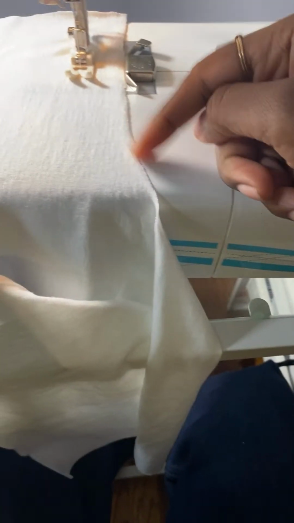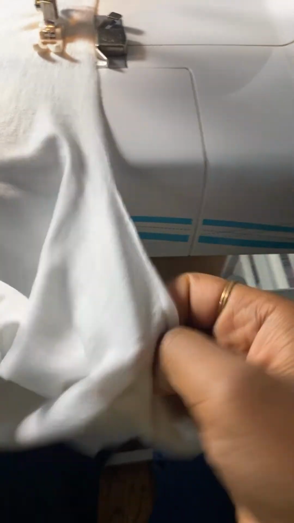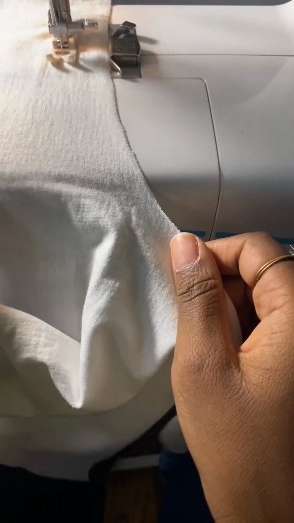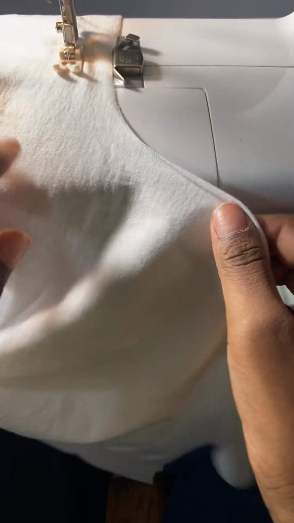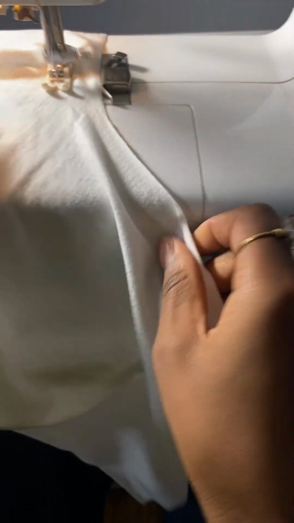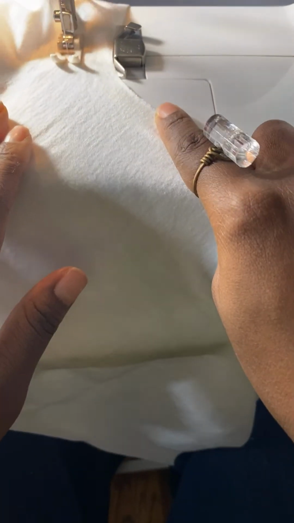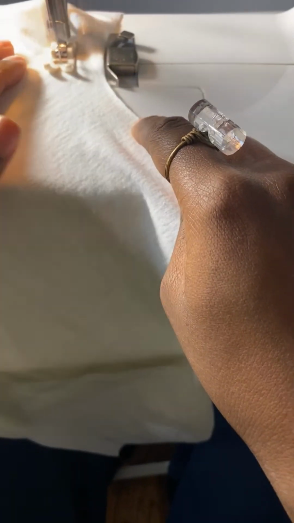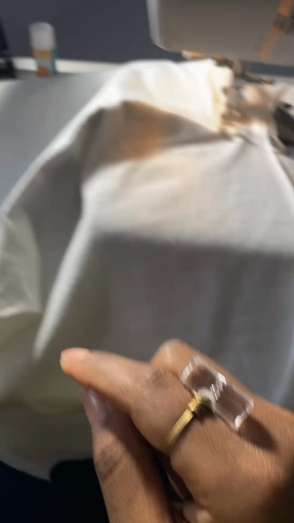So I'm just keeping the edge of the fabric against this metal part so that I know that I'm staying within the correct measurement. This curve is a little annoying. Oh shoot, I forgot to close my glue cap.